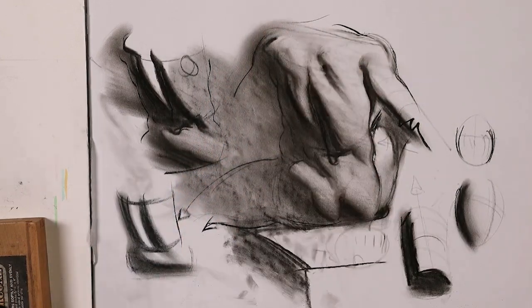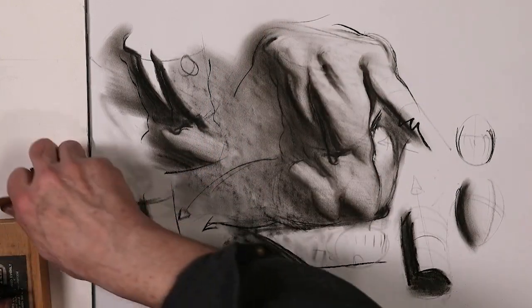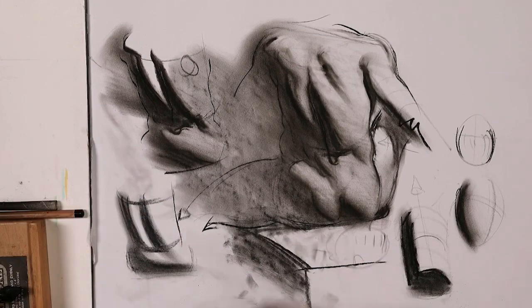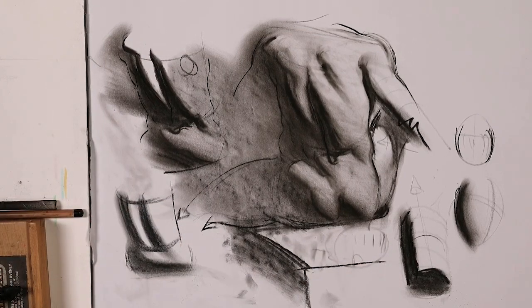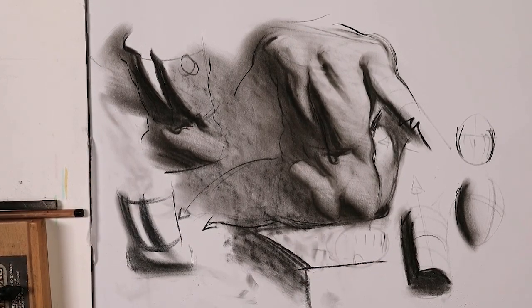And that's the strategy you'll see Sargent use, this is kind of a Sargent-y kind of technique, and pretty much all the other realists. You'll see them all use this. Thayer and Bouguereau, Ingres, big time, all those things. So anyway, that's a strategy. Hope that helps.